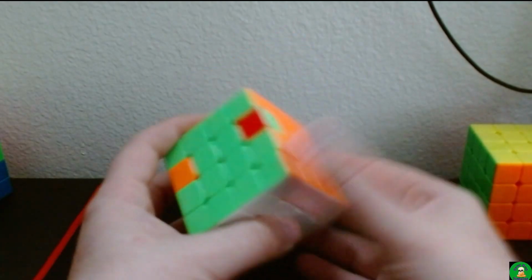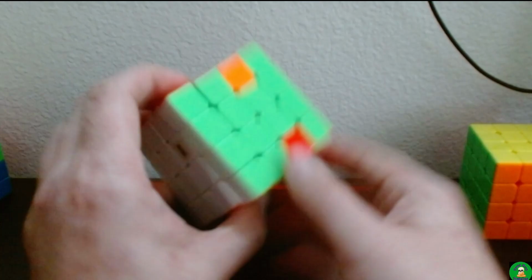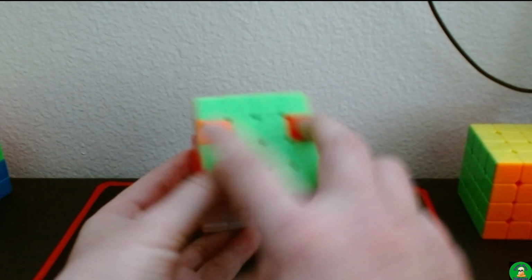What that did was it fixed two of them, and now you're left with the two that need to be swapped.